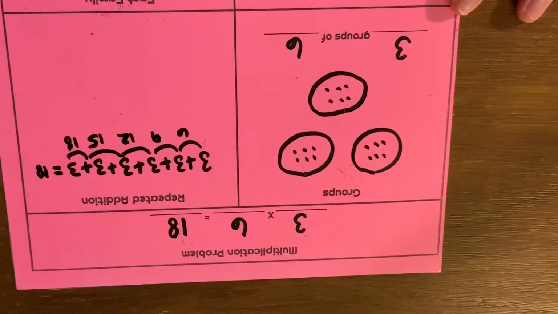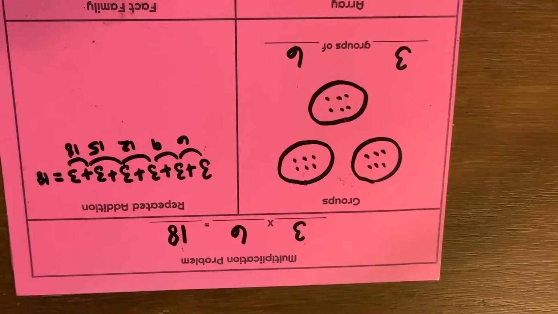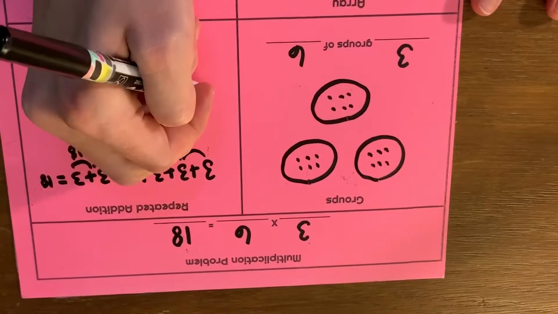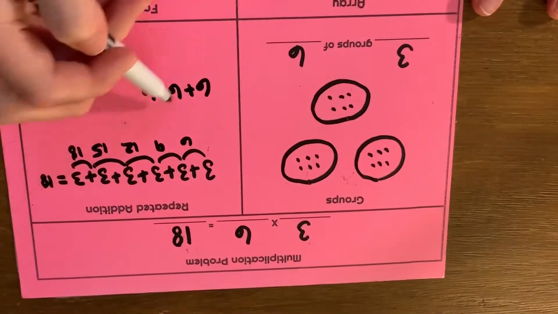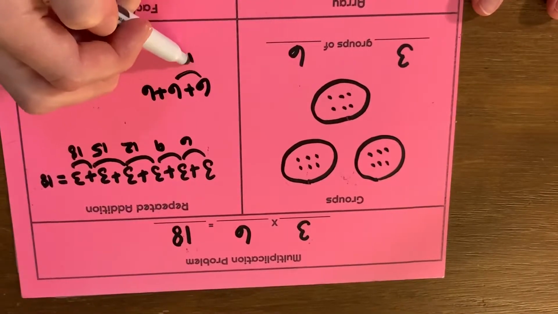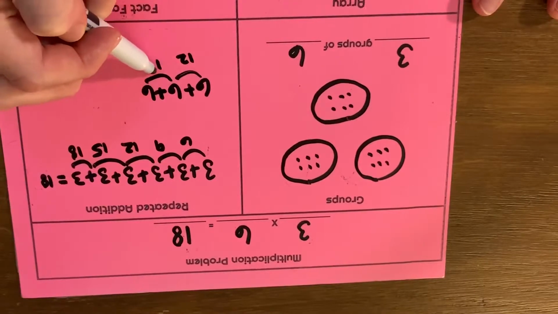I can also do it the other way around, because with multiplication, you can switch the numbers around. It doesn't matter. So I could do 6 plus 6 plus 6 3 times and get 18 still, because 6 plus 6 is 12, plus another 6 is 18.